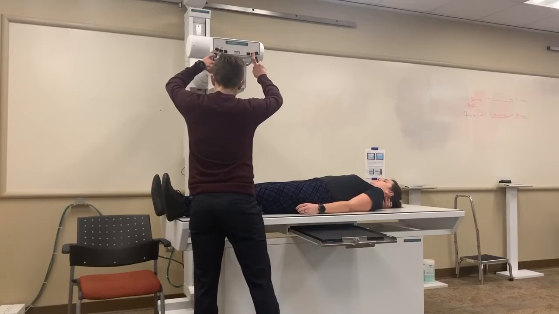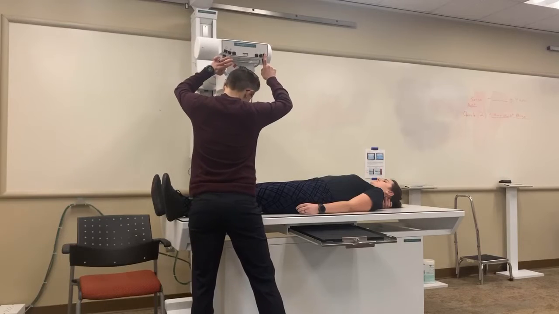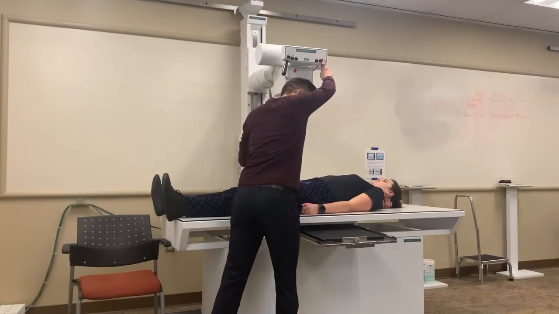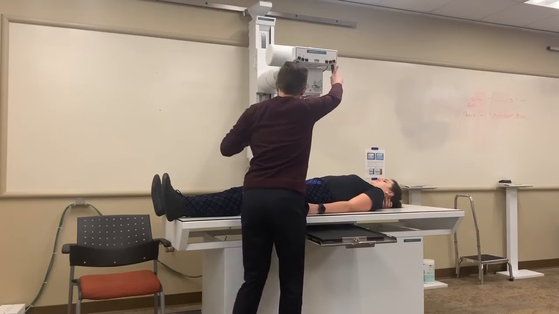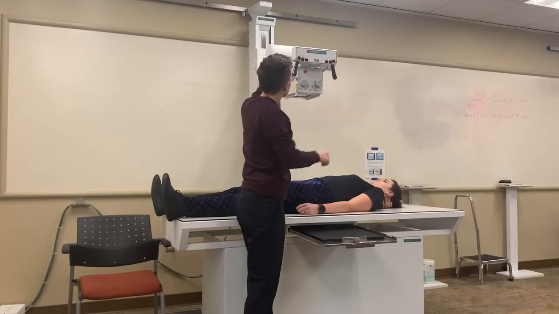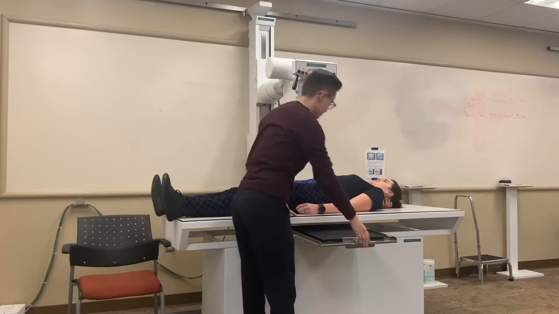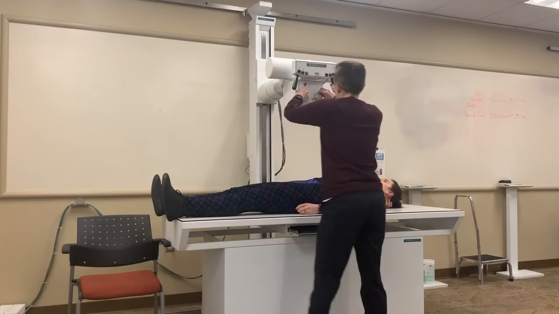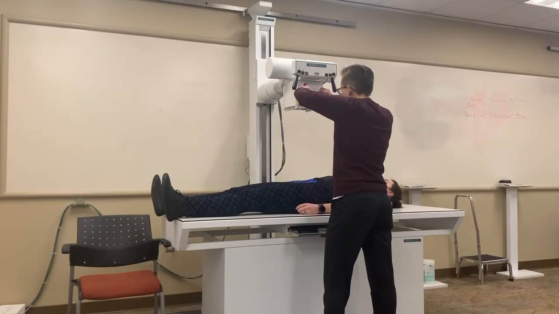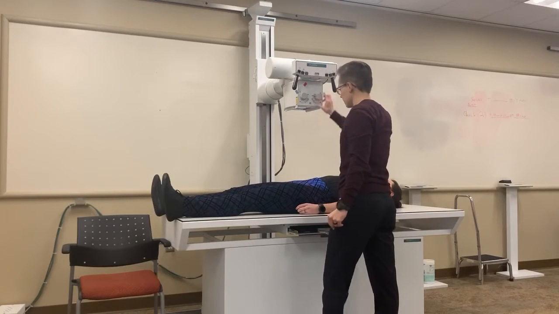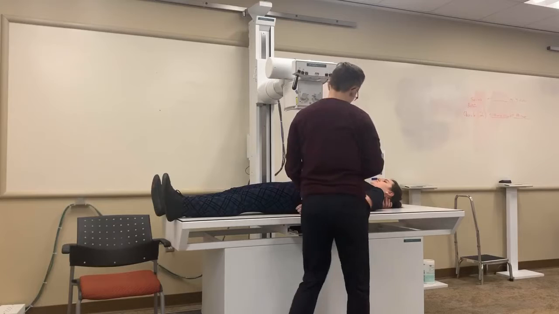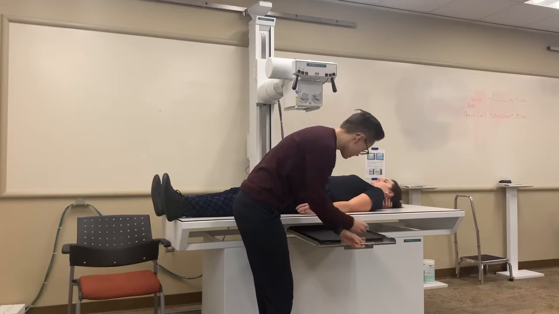I will line my central ray to that. And now we are at 40 inches image grid, not tabletop, on our column. I will open my collimation to 17 by 14, mark the anatomically correct side.